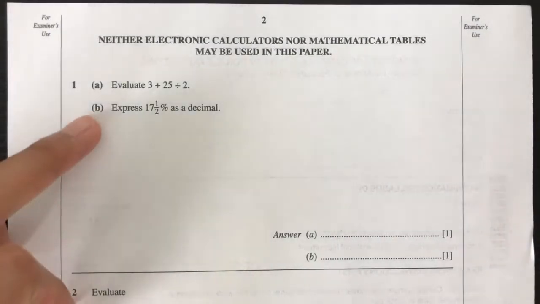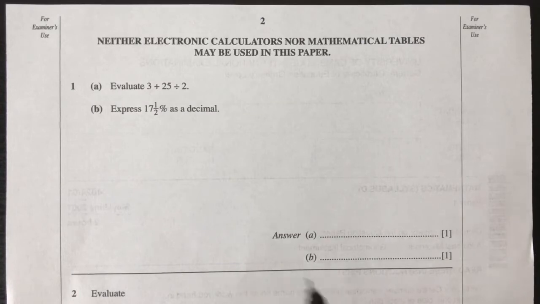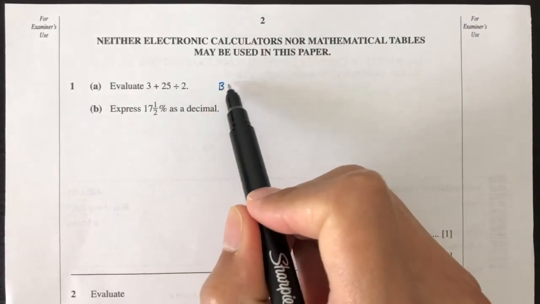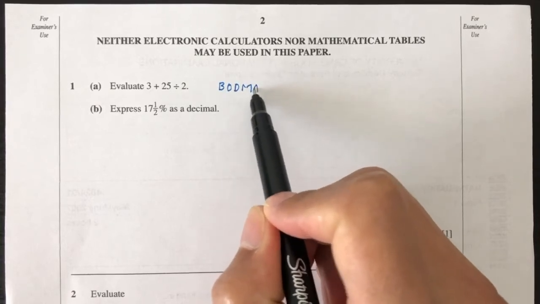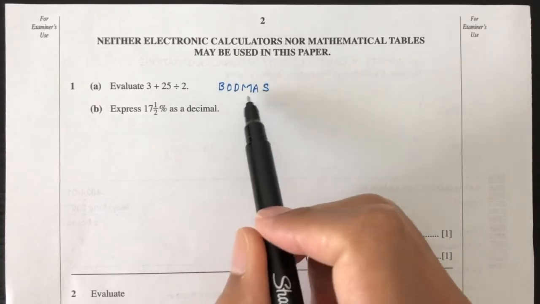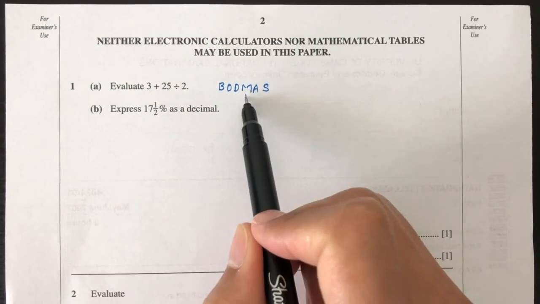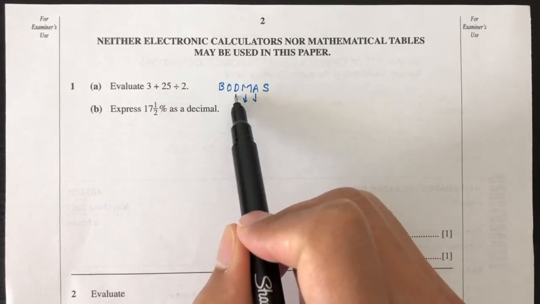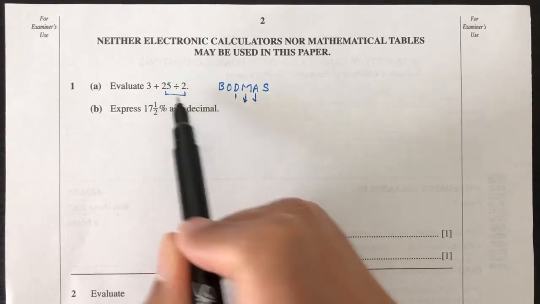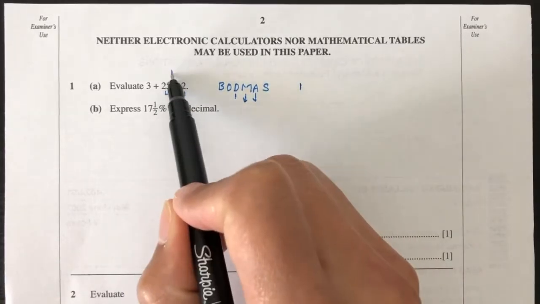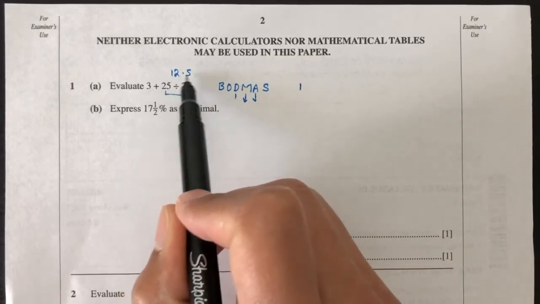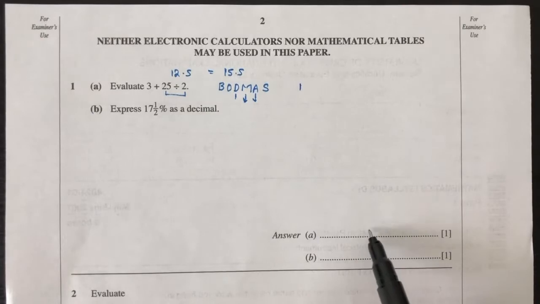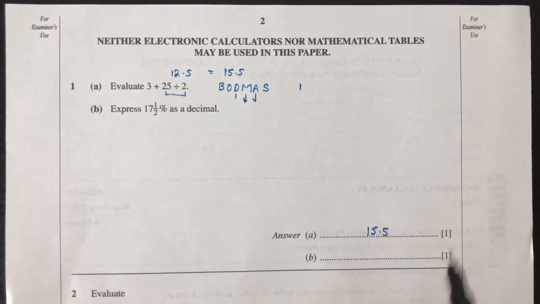So here we have part A. Evaluate 3 plus 25 divided by 2. When you have plus and divide, you have to follow the rule of BODMAS. This tells you the order of operations. You first have to do division and then addition. So first do this one. Division first: 25 divided by 2 will be 12.5. 12.5 plus 3 is 15.5. So your answer for part A is 15.5.